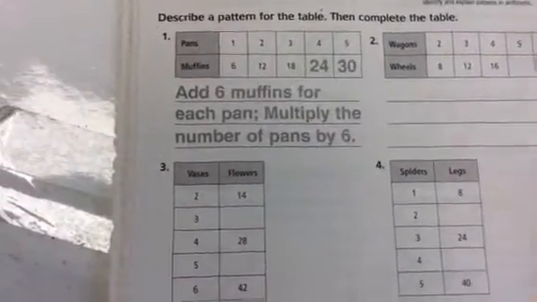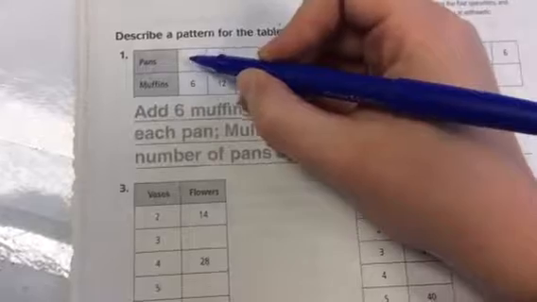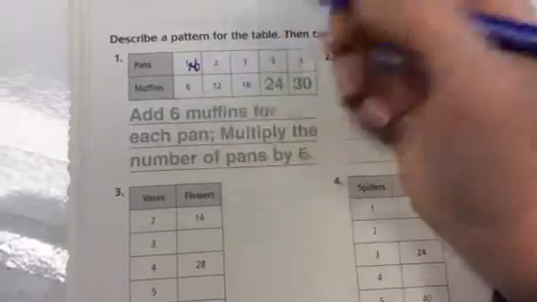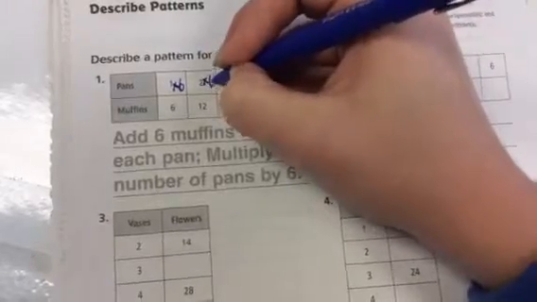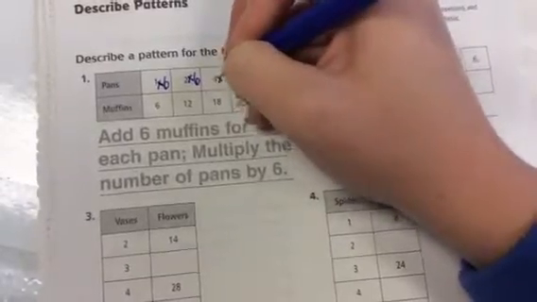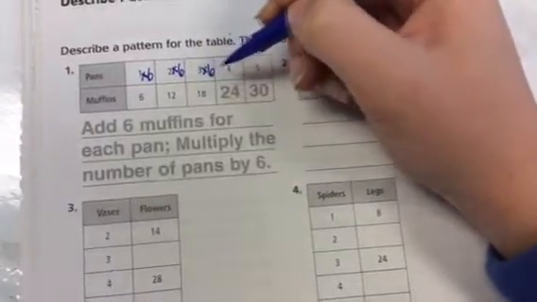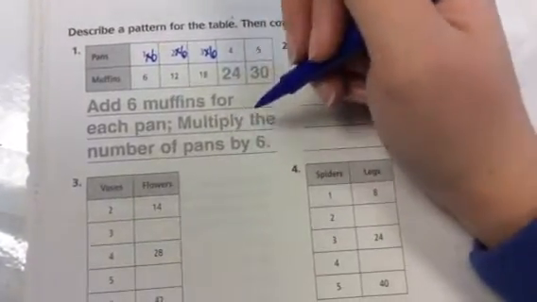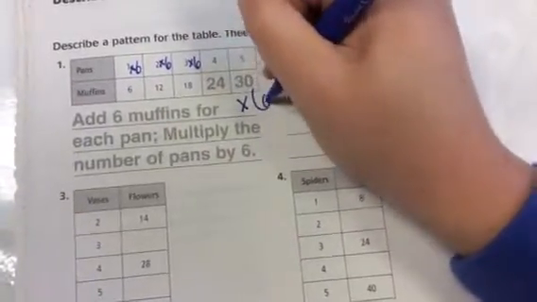Well, the way that I saw this is I think, okay, I had to multiply. How did I get from 1 to 6? 1 times what would get me to 6? 1 times 6 gets me to 6. Okay. 2 times what will get me to 12? 2 times 6 gets me to 12. 3 times what will get me to 18? 3 times 6 gets me to 18. So if I multiply by 6 for every single problem, I know that my rule is probably going to multiply by 6. So look, multiply the number of pans by 6. My rule is times 6.